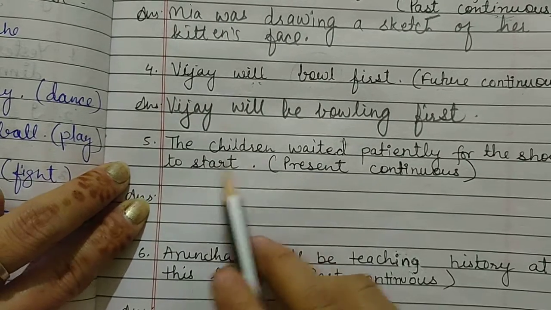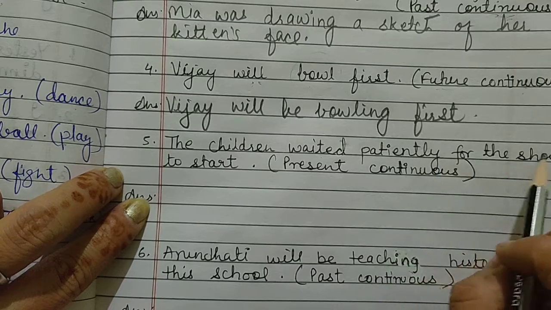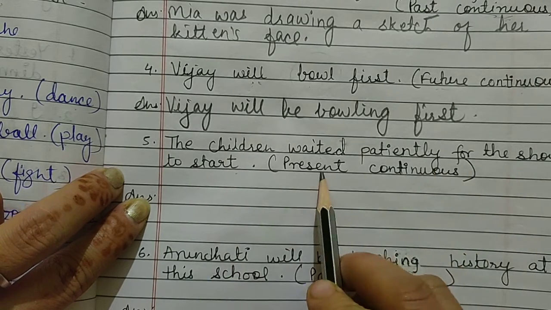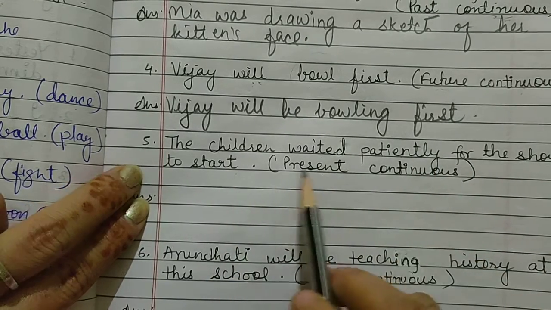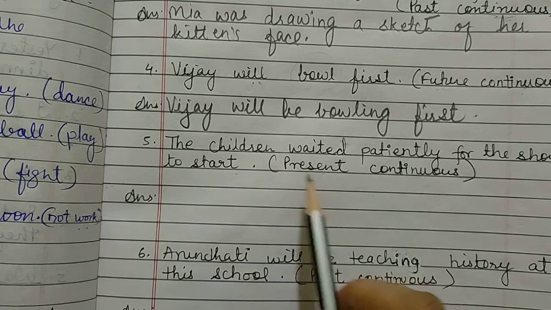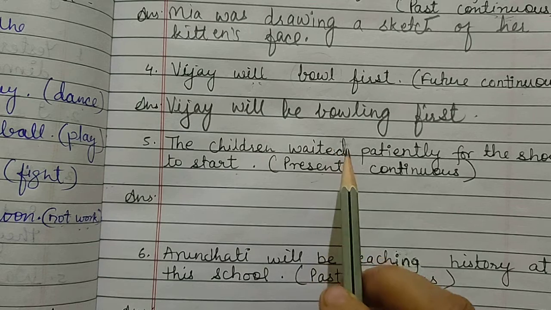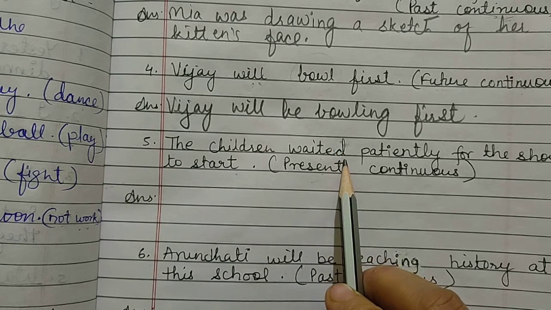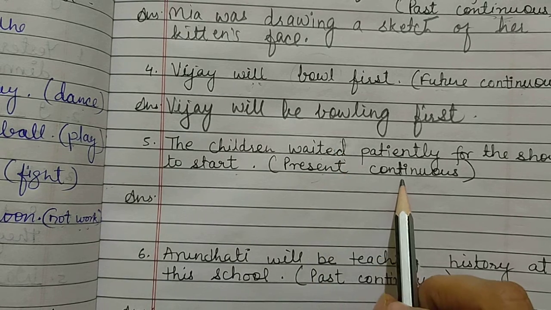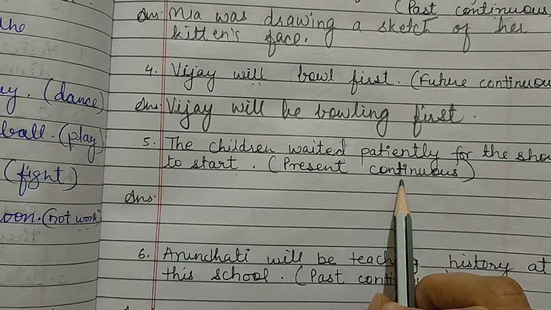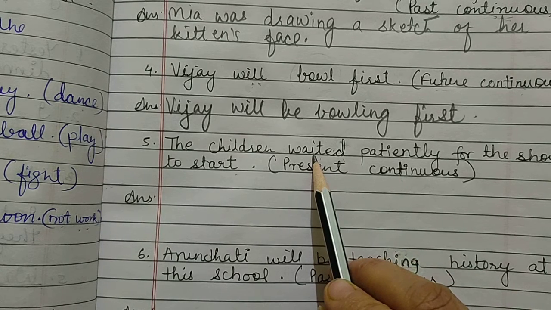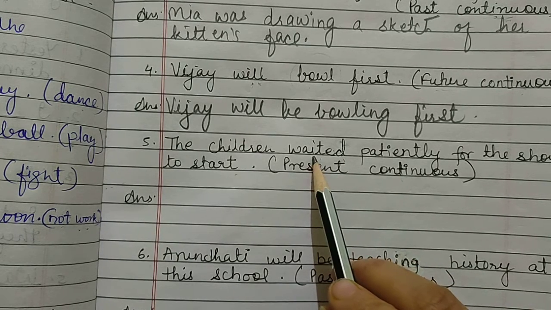Next is the children waited patiently for the show to start. Now here we have to change it in present continuous. Waited again is the verb in the second form. The first form of waited is wait. So what we have to do? Continuous tense is given, so we will write ing to wait. So it will become waiting.